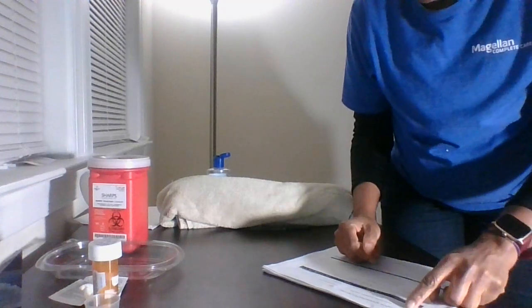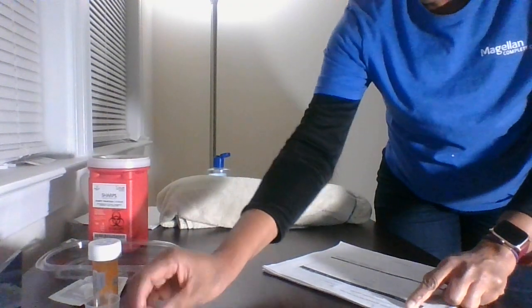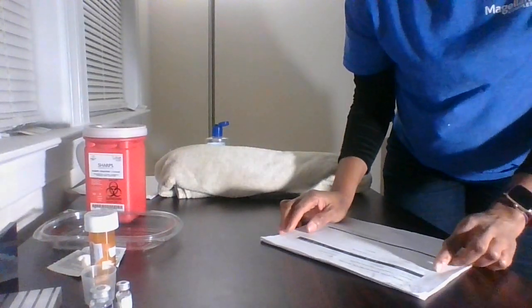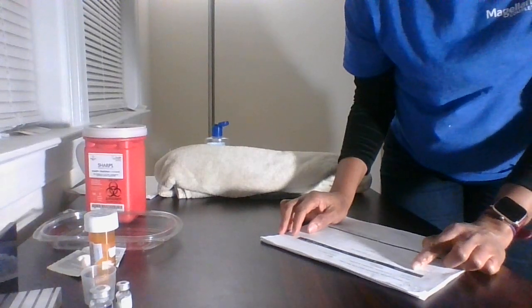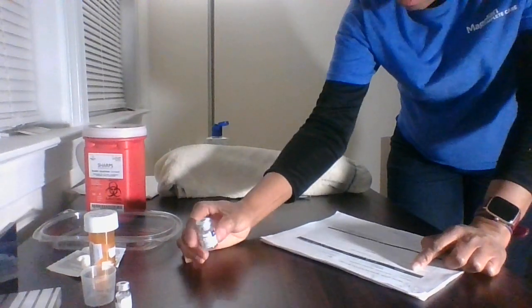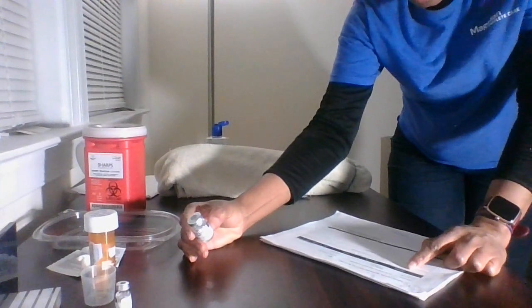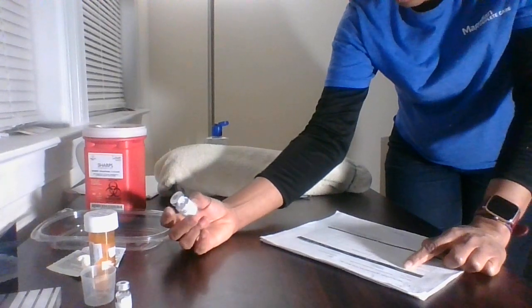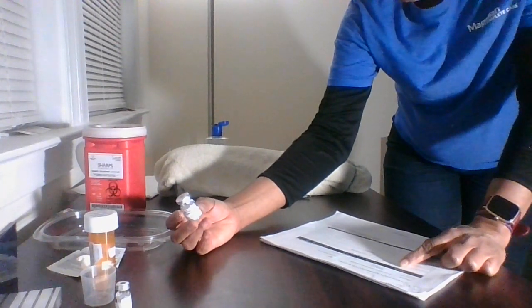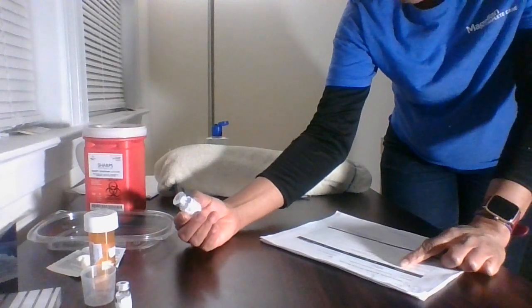I have Mela Larson. The first medication I have here for her is haloperidol 2 mg, IM, intramuscular.